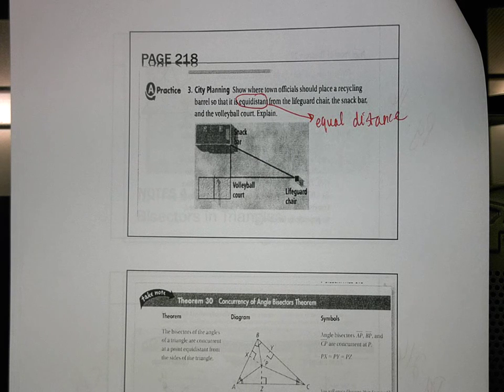So talk in your group. See if you guys can think about it. If you're not sure, draw bisecting lines through each of the sides and see what happens.